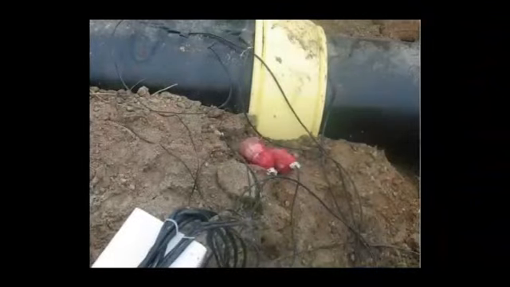Next method is cathodic protection. In this method, an easily corrodable metal will be coated above another metal surface, that is the metal to be treated.